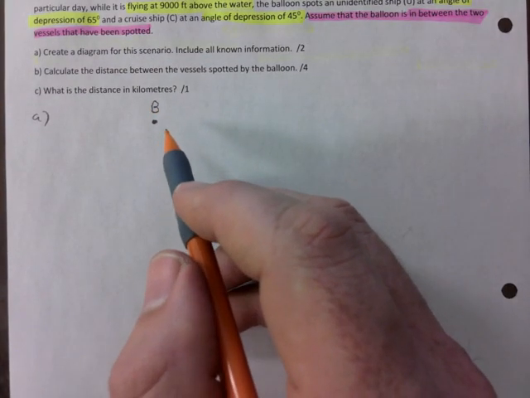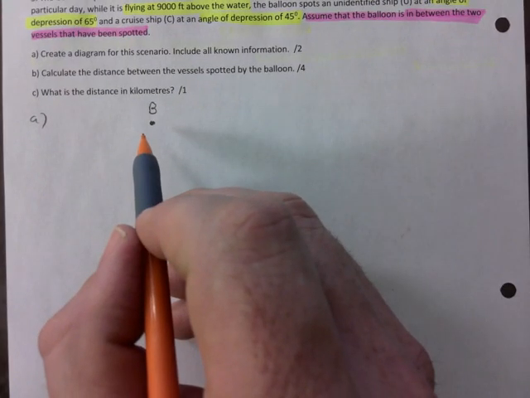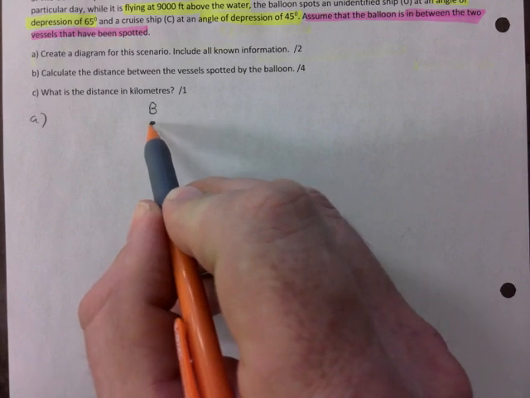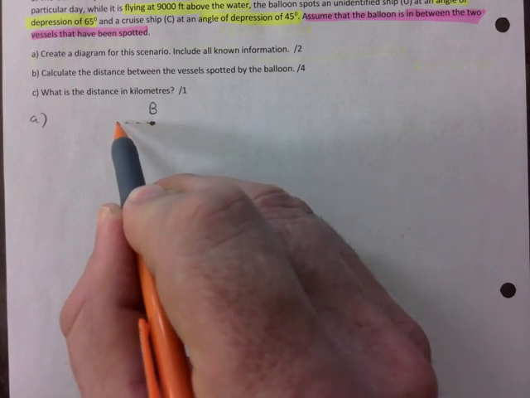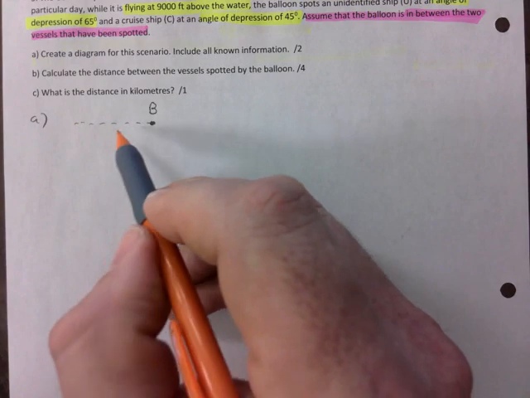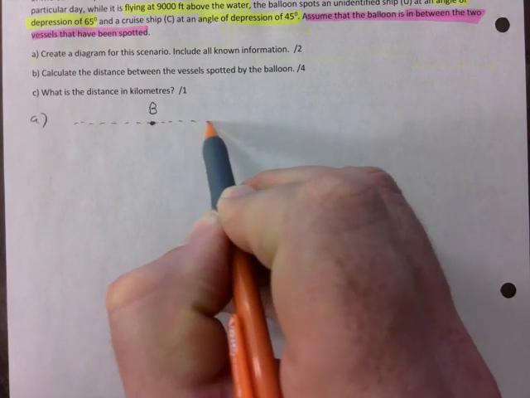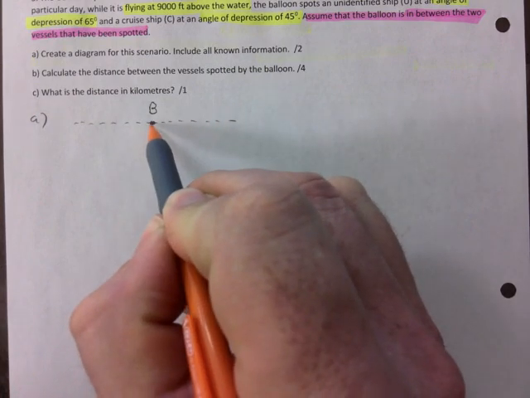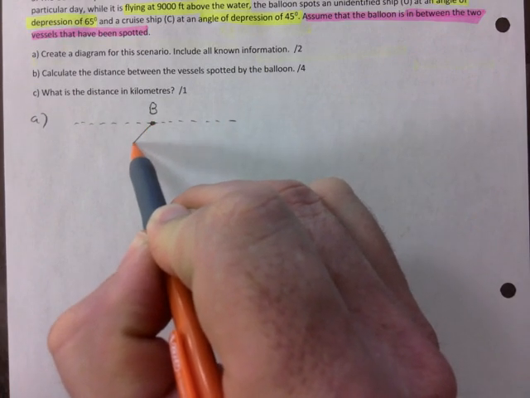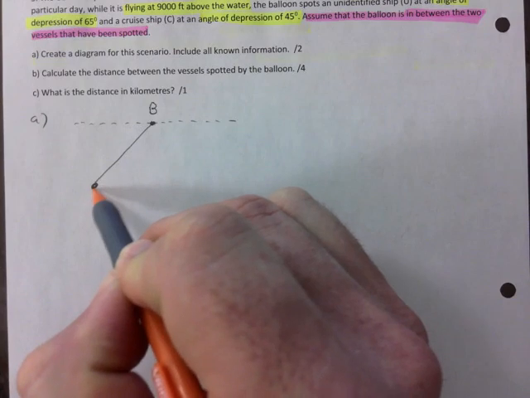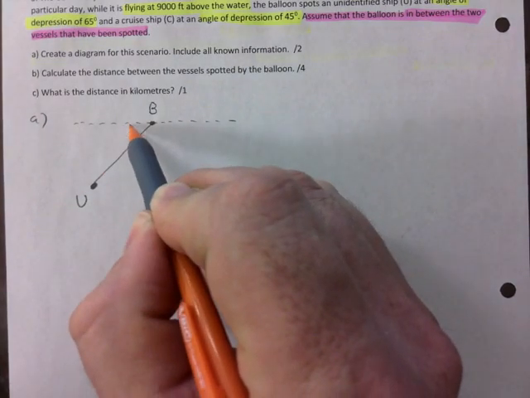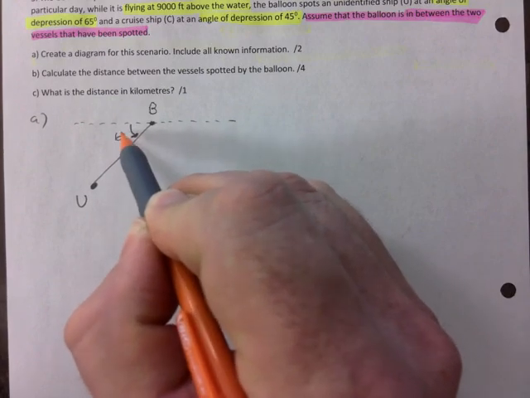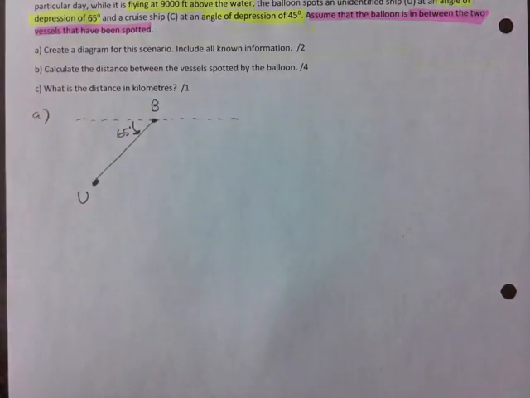And it spots a U, an unidentified ship, at 65 degrees. I'm just going to make it be to my left because that really doesn't matter. But I'm going to have a horizontal looking at either side. You have to have a horizontal there up in the sky. So it's 65 degrees to that unidentified ship. I actually am going to start doing the arrowheads. That's 65 degrees right there.